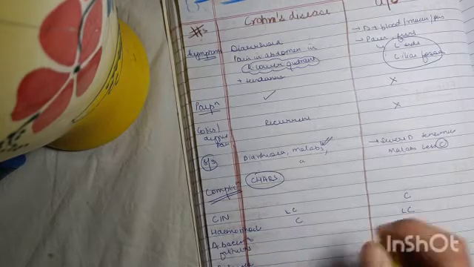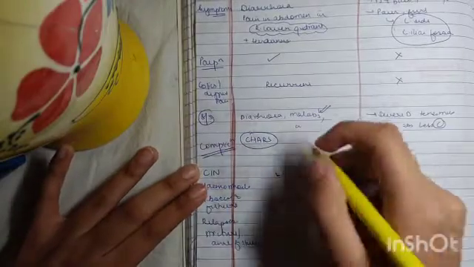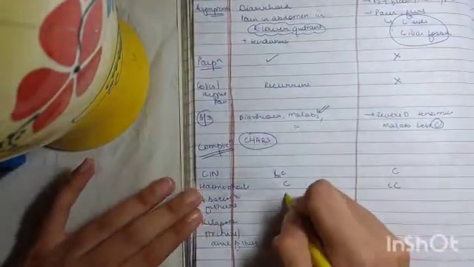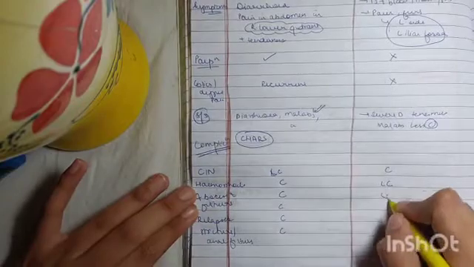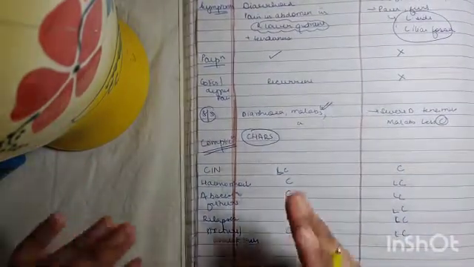fissures. Now I want you to remember, see, CIN will only be less common in Crohn's disease. Rest all of them will be common. Just remember this way, and this will be less common. It's an easy way to remember. Okay, we covered the complications.